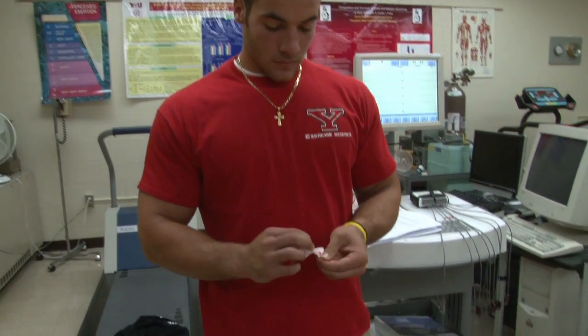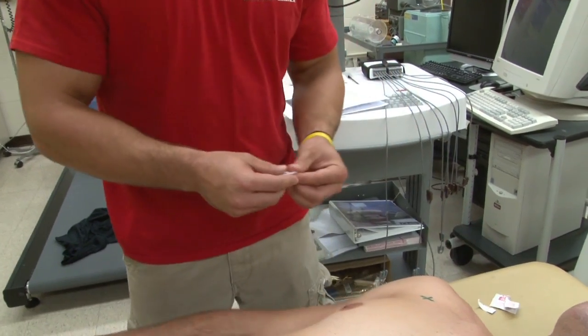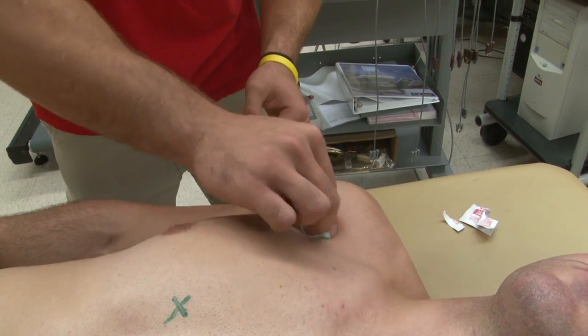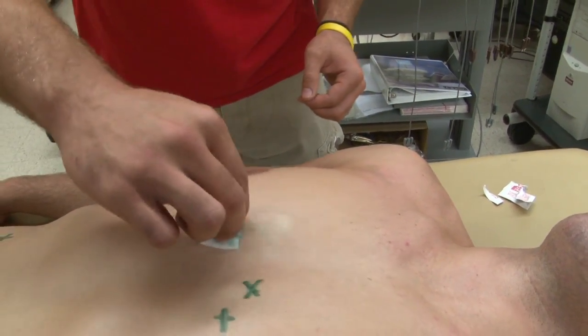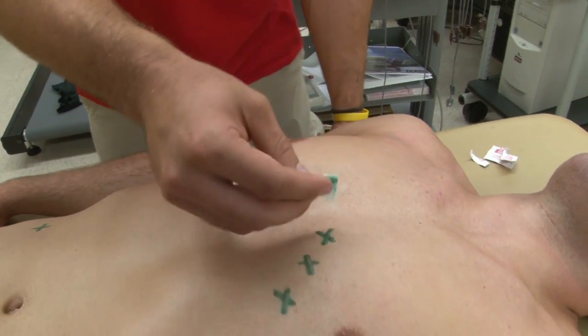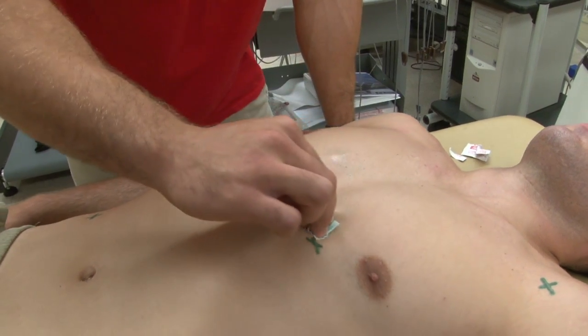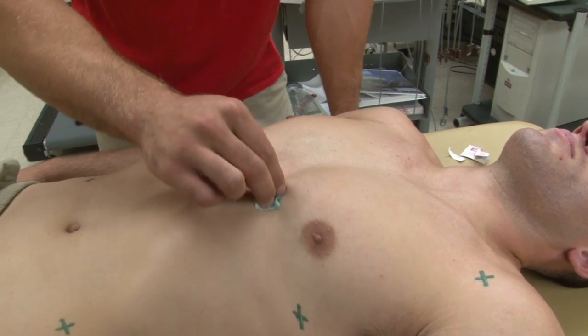Alright, now that each site is marked, we're going to begin the cleaning process. To do this, we're going to start by getting an alcohol wipe, and we're going to rub down each site. Now, the cleaning process is vital, because if there's not good contact between the electrode and the skin, then the electrode may fall off during the test, which is not what we want. We need to make sure that it stays in contact for good results. So do not overlook the cleaning process just to save some time.